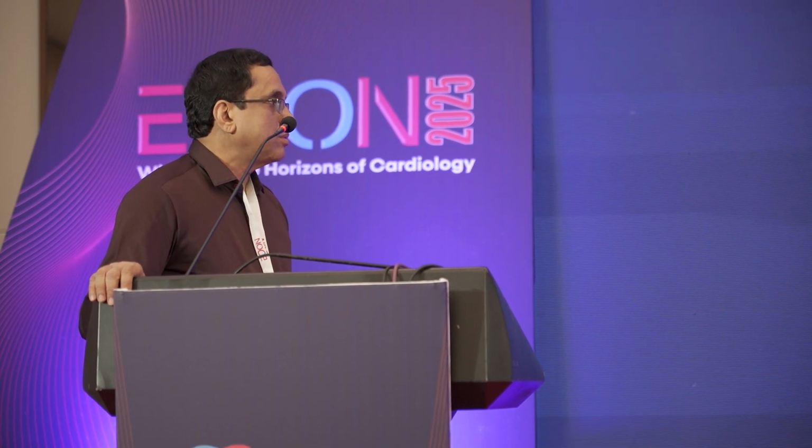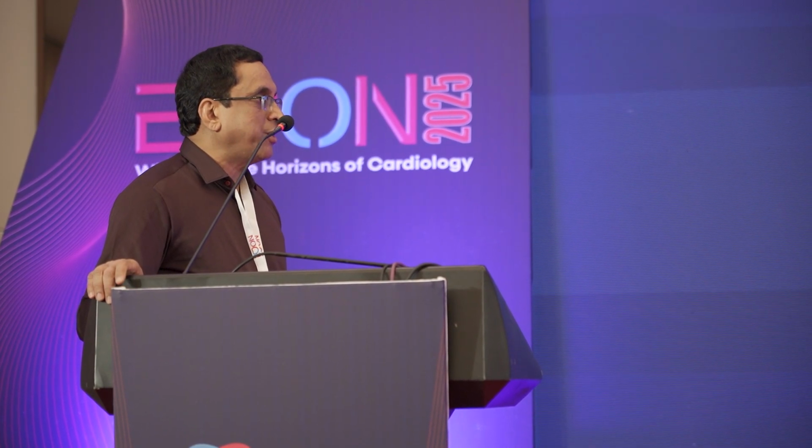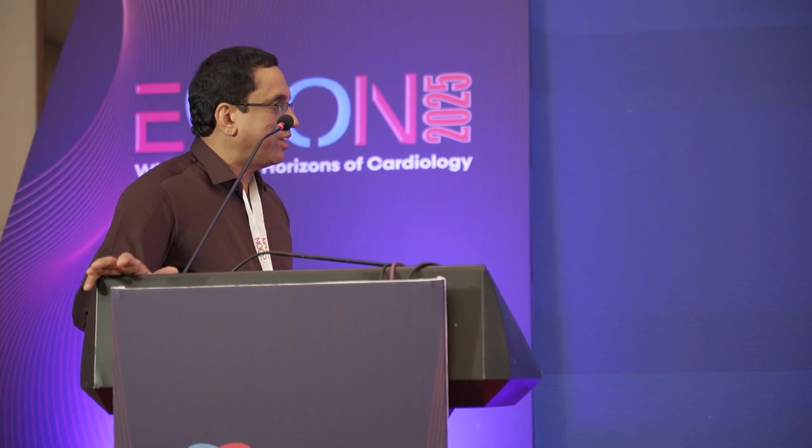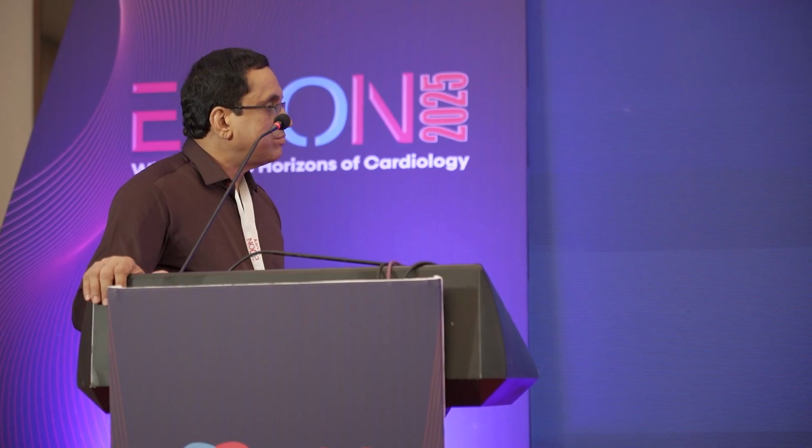CT scoring is a very simple thing. Very simple. There is no need of dye, only minimal radiation, and this can be done by everybody. Especially treadmill we usually miss. Single vessel disease and branch disease are usually missed in treadmill.